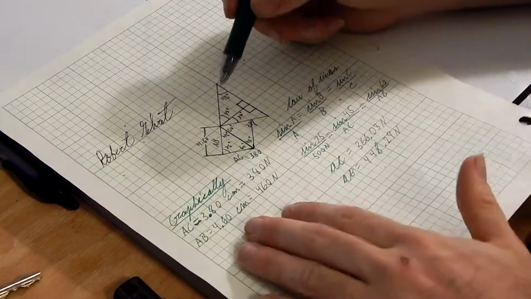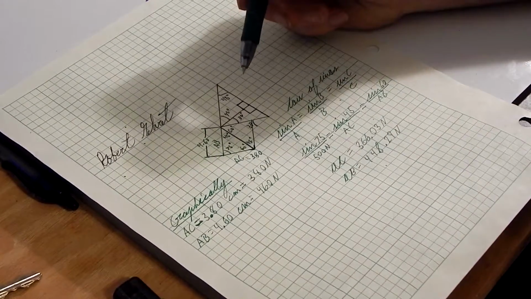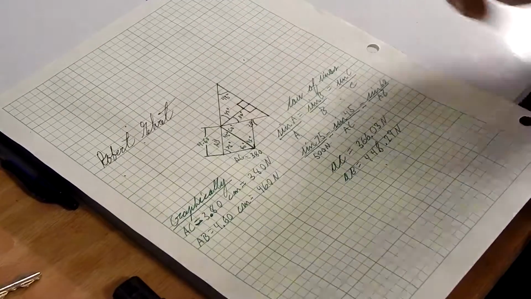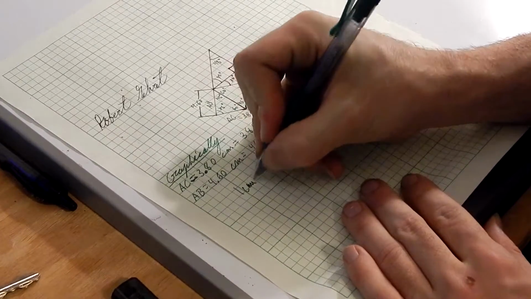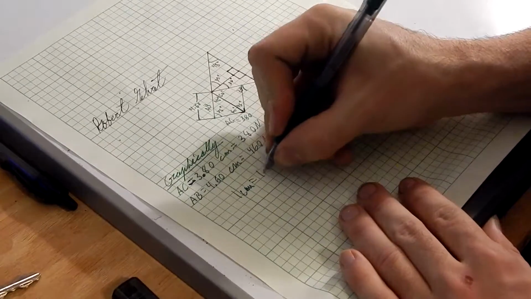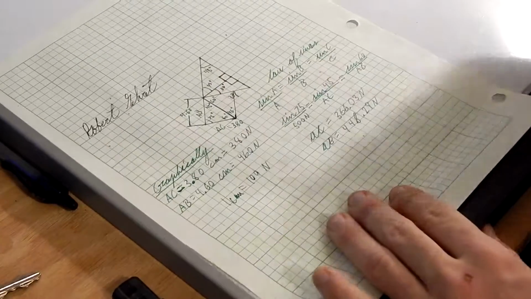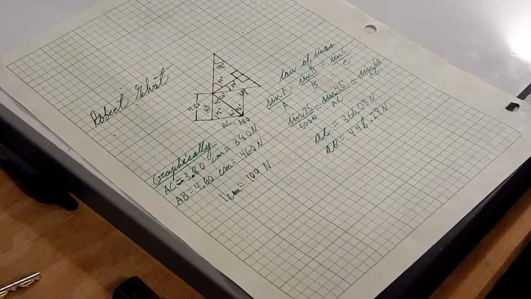Now, from A to B, I found 4.6 centimeters, which I made 1 centimeter equal 100 newtons. And that was my conversion factor for this problem.